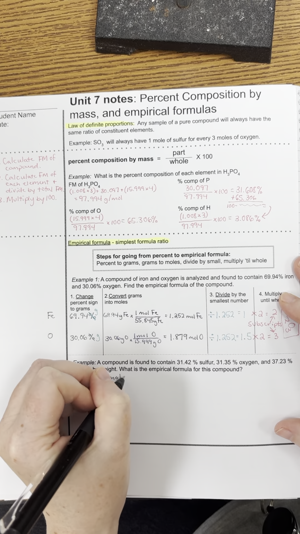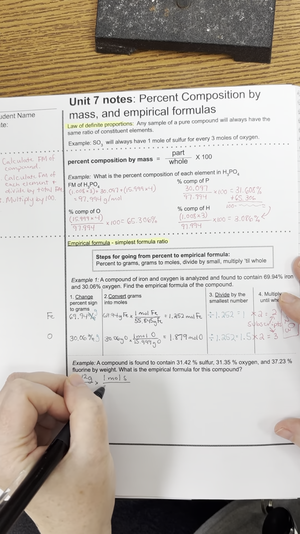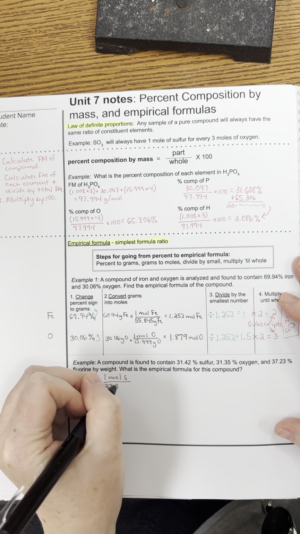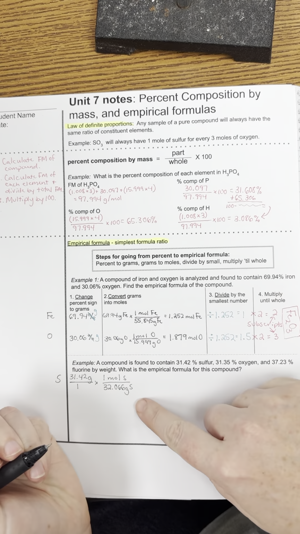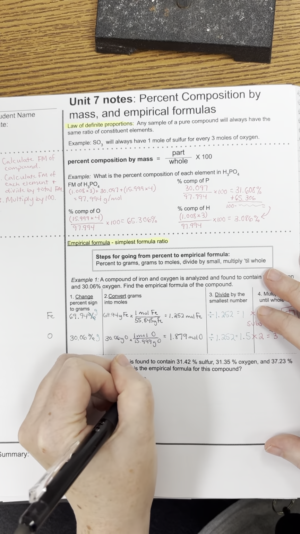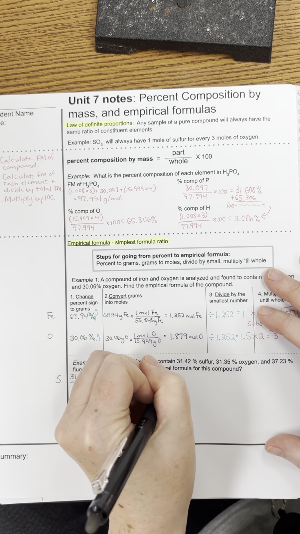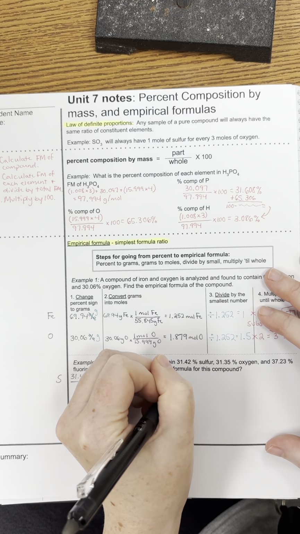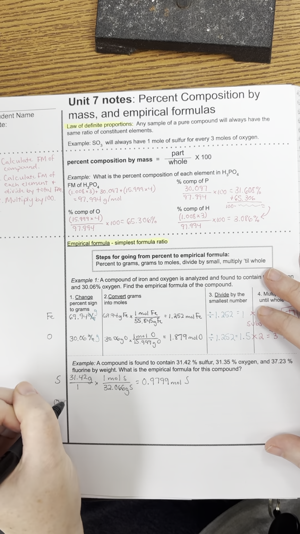And then we've got 1 mole of sulfur over 32.066 grams. This is just off of the periodic table. And so when we divide that, we get 0.9799 moles of sulfur. Then we can go to oxygen.